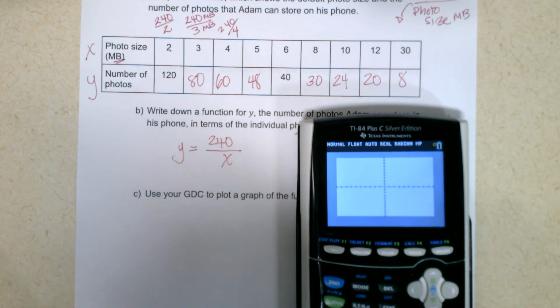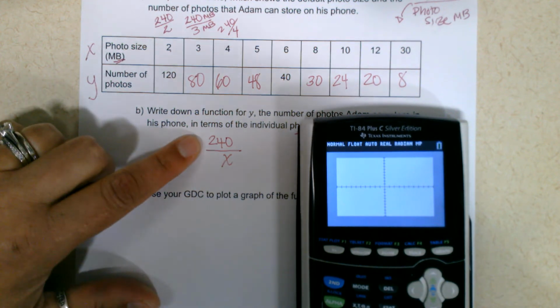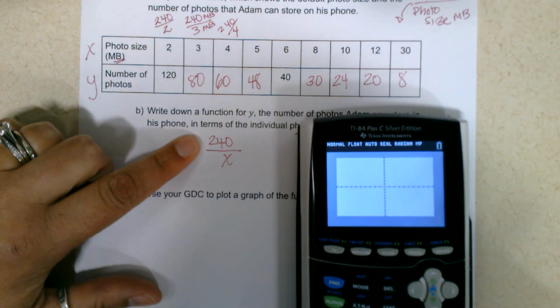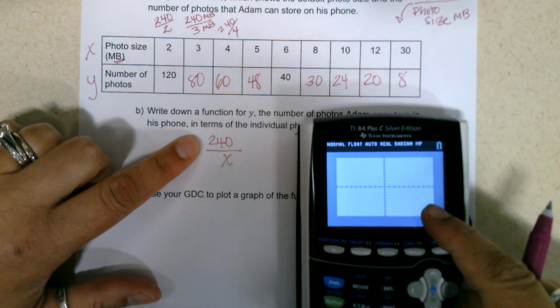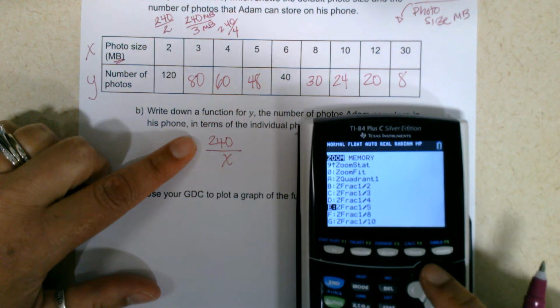Let's graph. Okay. Now, what do you notice? You notice that there's nothing on our graph, and that's because we used a 10 by 10 grid. We're at 240, everybody. We're not going to be able to see this on a 10 by 10 grid. So let's press zoom, which is this middle button right here. And I'm going to try to fit it.